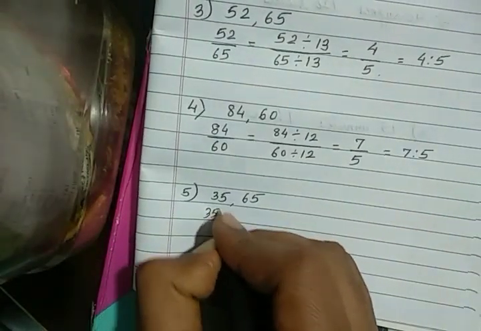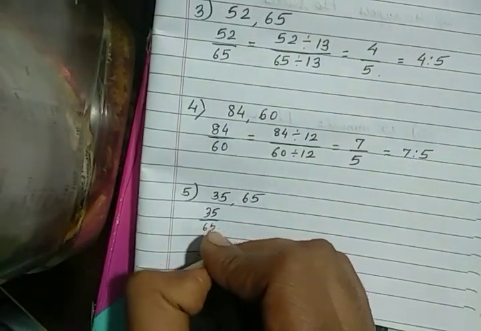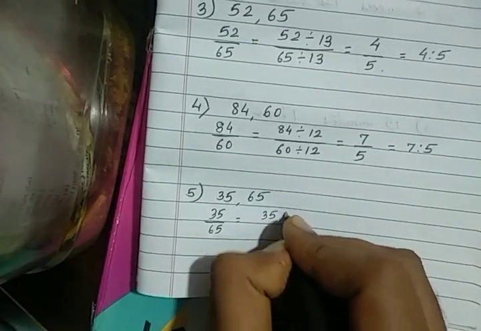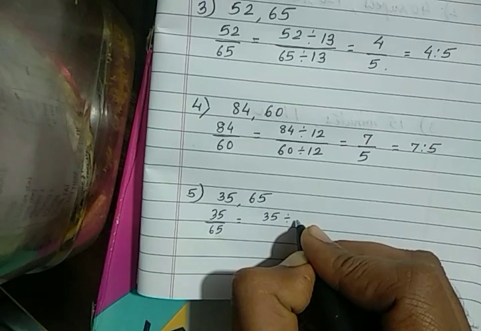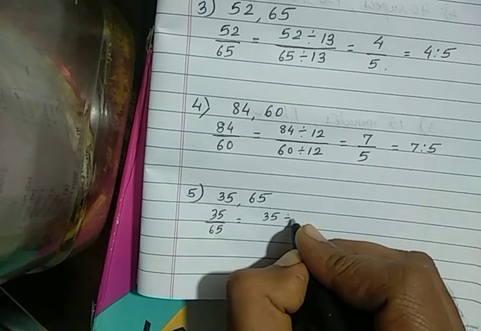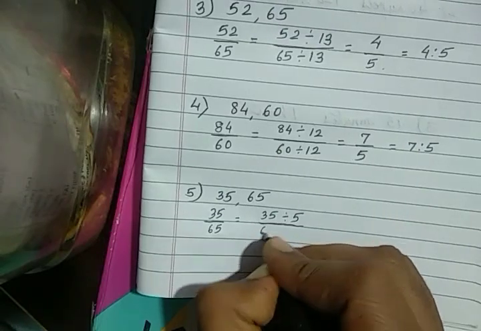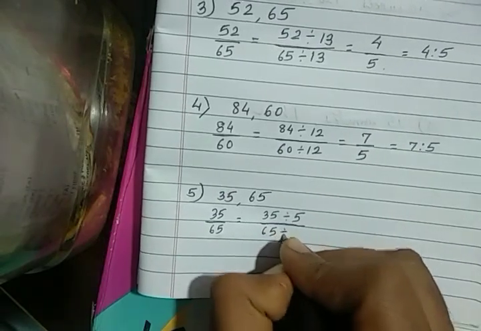Okay. Now the next one is 35 upon 65. So I'll write here 35 divided by 5, and 65 is also divided by 5.